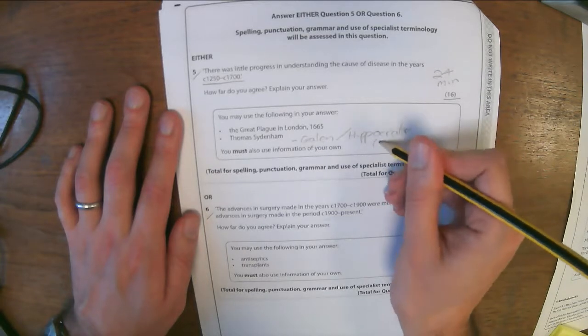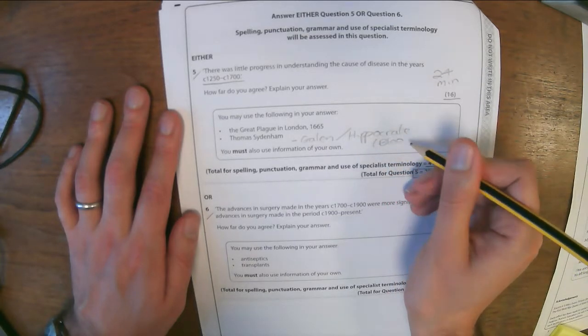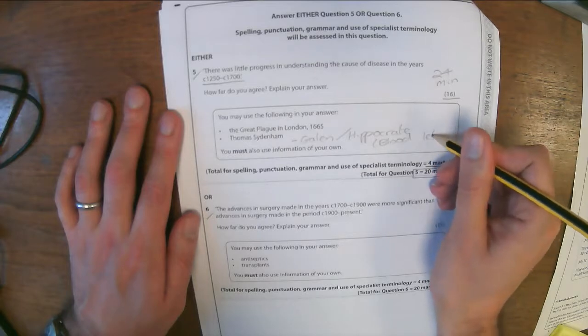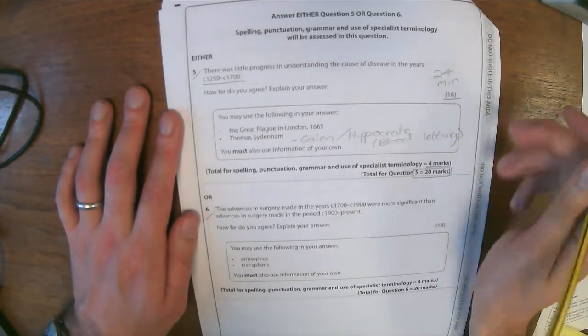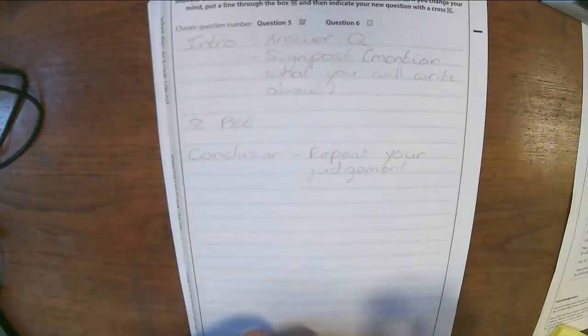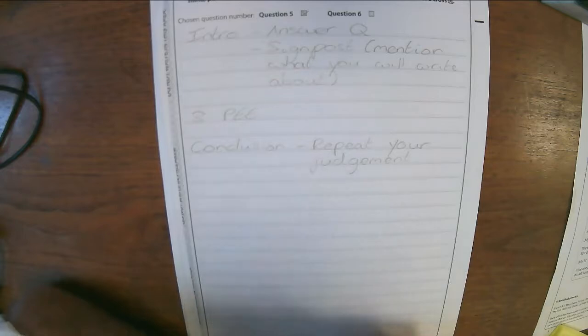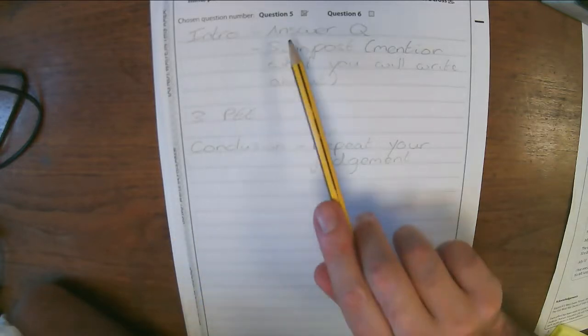And bloodletting. Okay, that's going to be my probably second paragraph. So, here's what I would do. First thing you're going to do in your intro, you're going to answer the question.